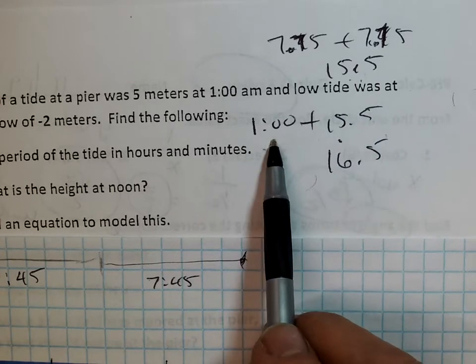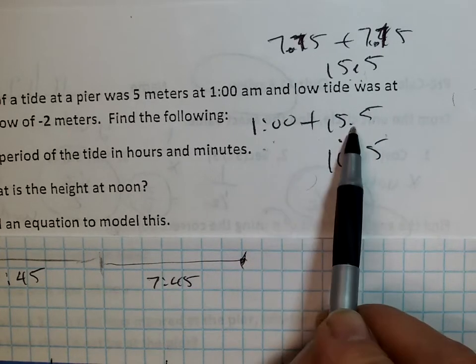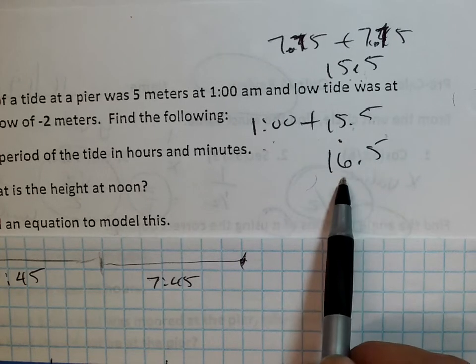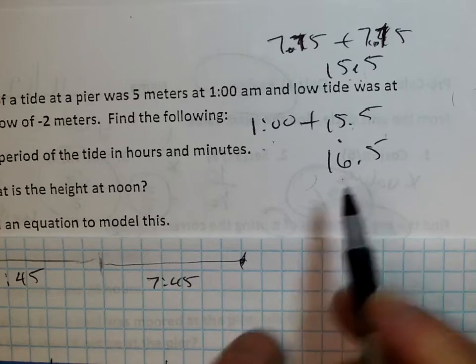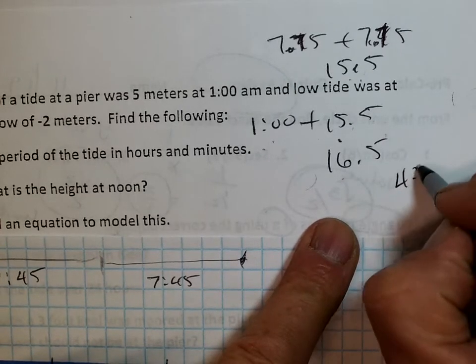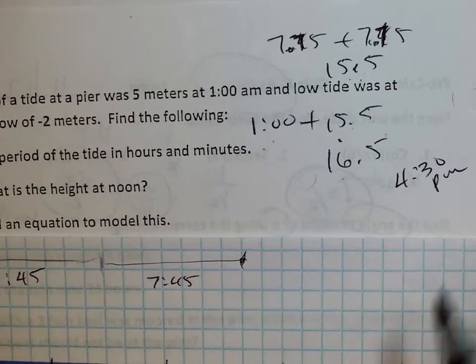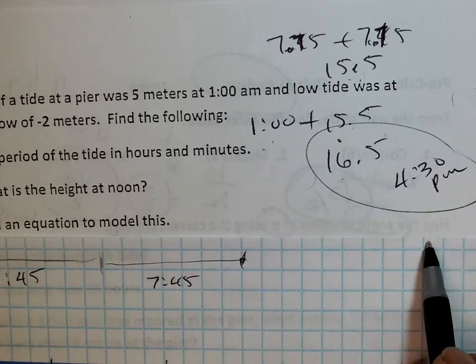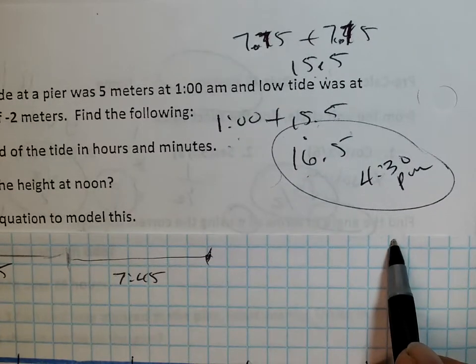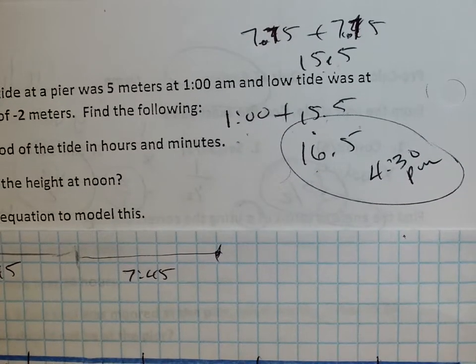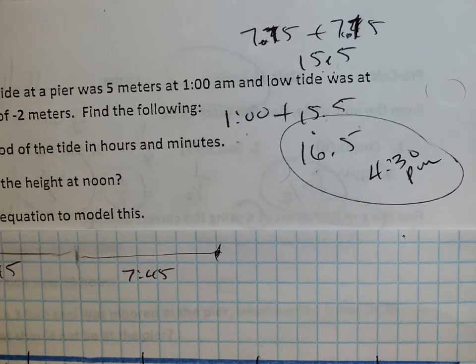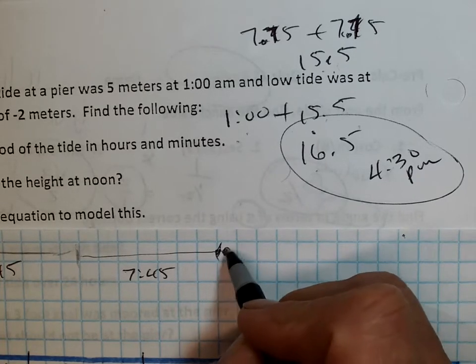At 1 o'clock, high tide, let's go 15 and a half hours more to get to the next high tide, which puts us at 16.5, which is really 4:30 p.m. Does that confuse you, 4:30 p.m.? 1 o'clock could also just be 1. So if I go to 16.5, next high tide is right there.